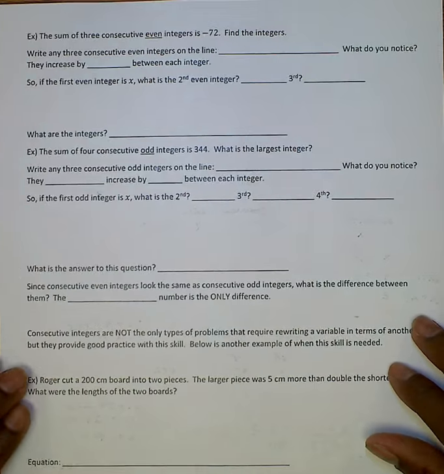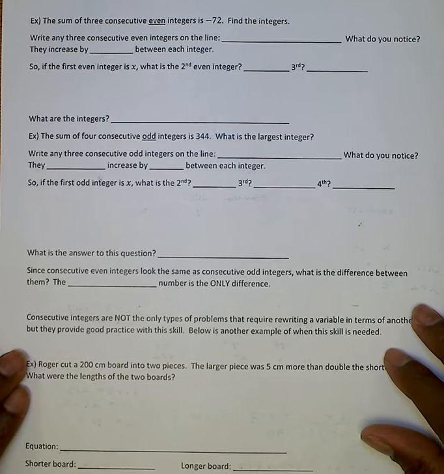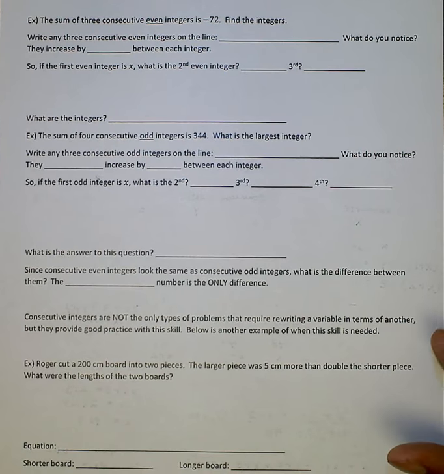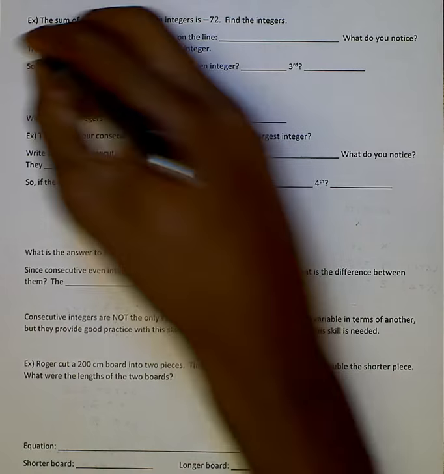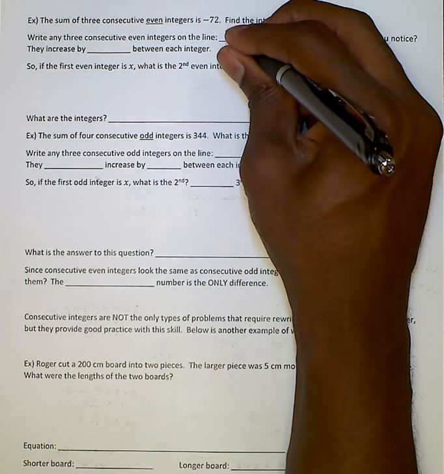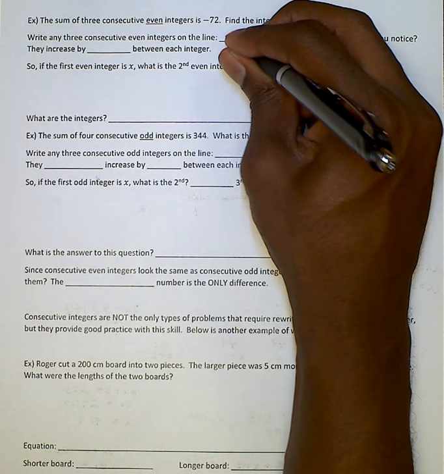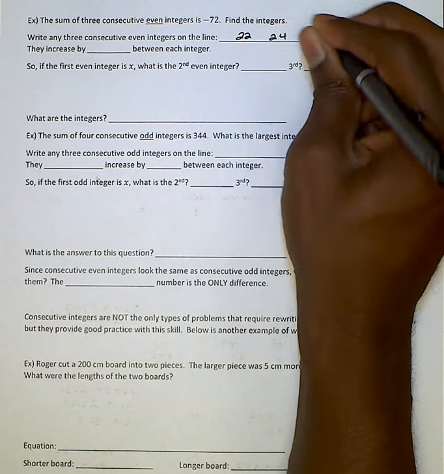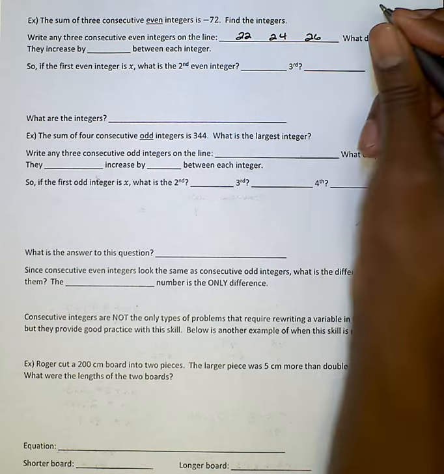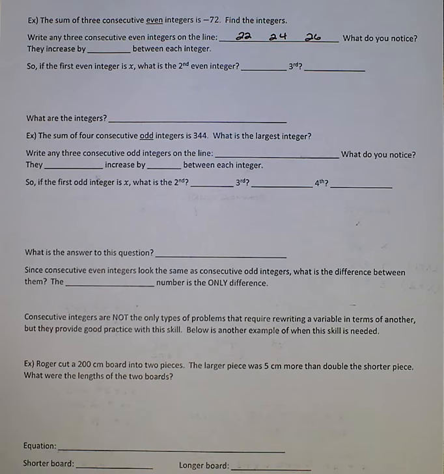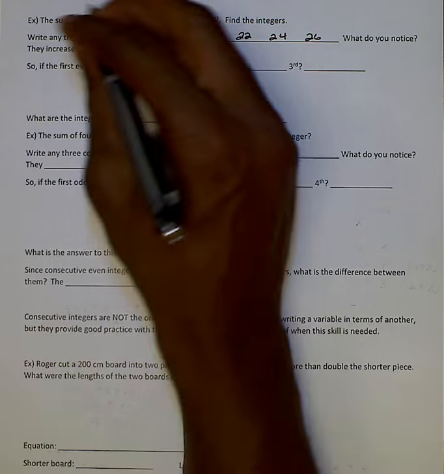Flipping to the back, some more complexities to these types of problems, just a little bit. Alright, the sum of 3 consecutive even integers is negative 72. Let's find the integers. So, let's write any 3 consecutive even integers on here. Let me see, I'll do 22, 24, 26. What do you notice? Well, now instead of increasing by 1, they increase by 2.